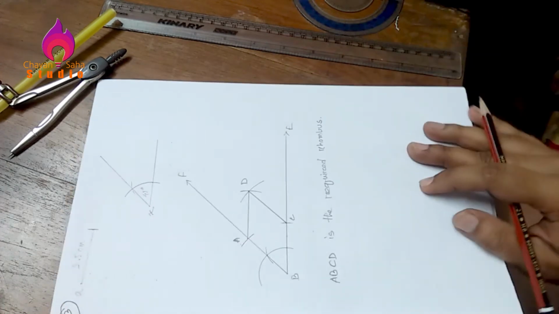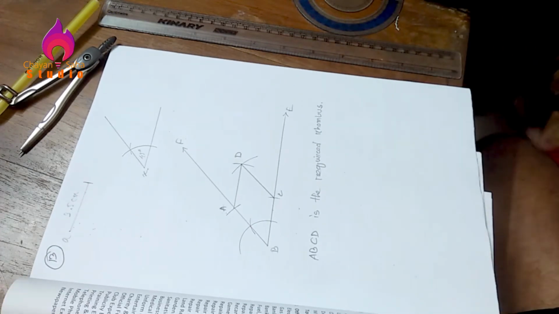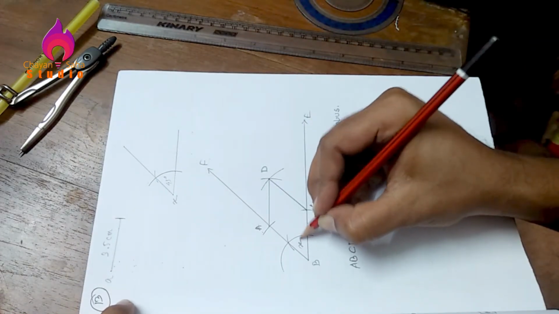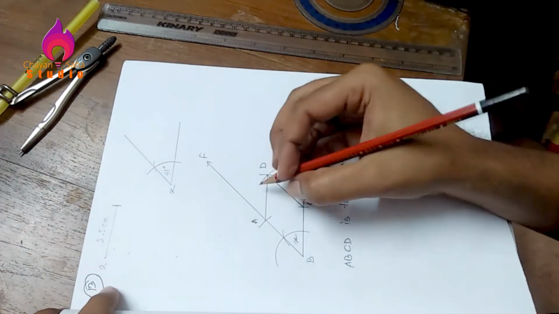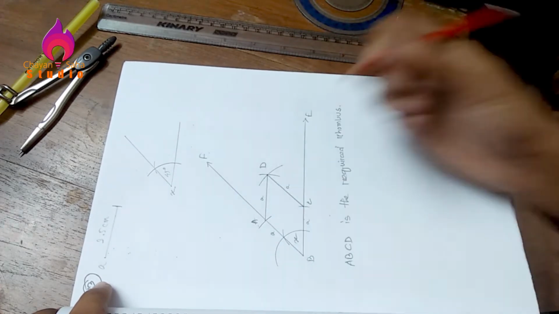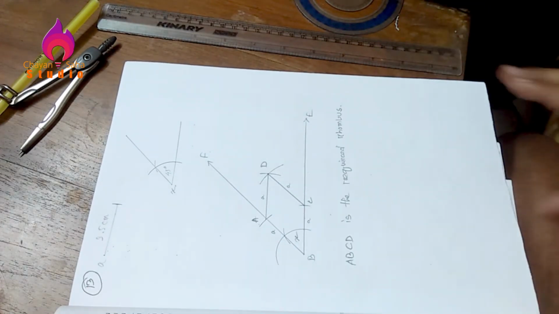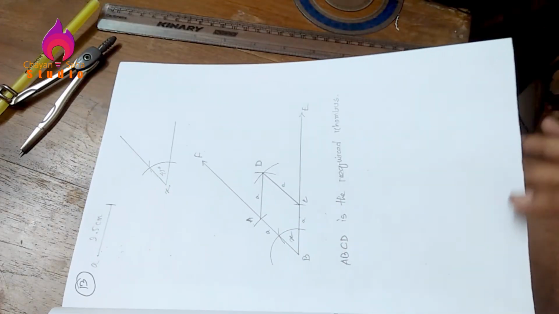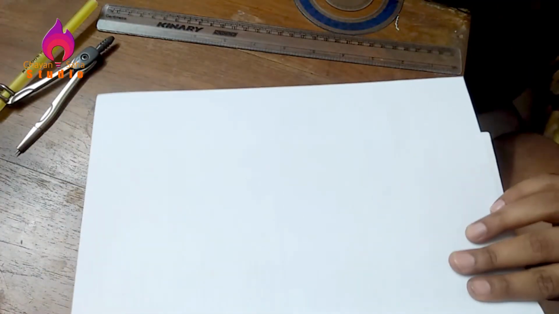Done. It's pretty simple. Oh wait, this is angle x, okay? So you just have to label it, and this is small a, this is small a, this is small a, and this is small a as well. All four sides are equal. All the sides are equal in a rhombus. Also, we're done with 13.